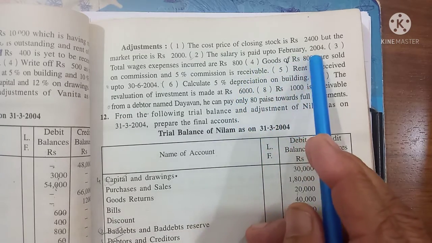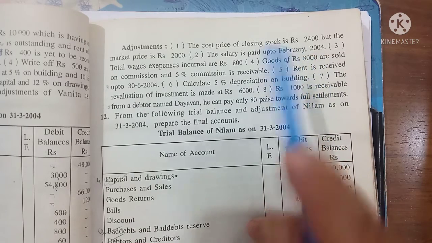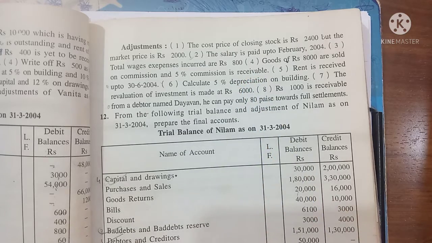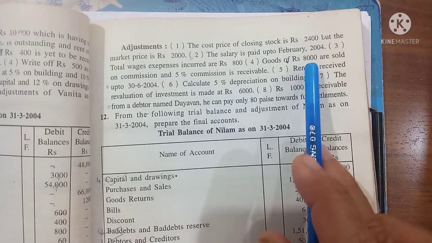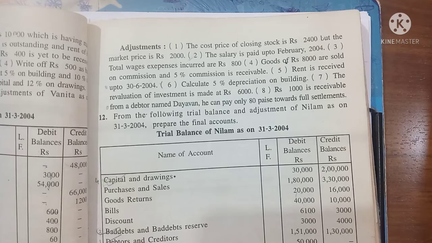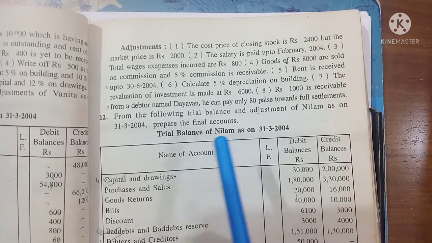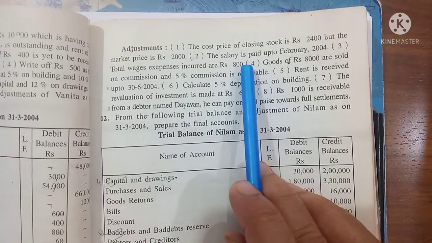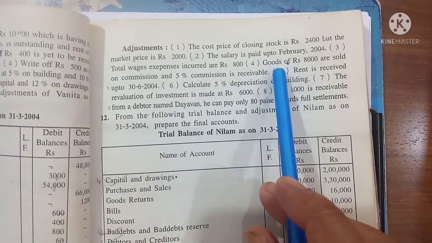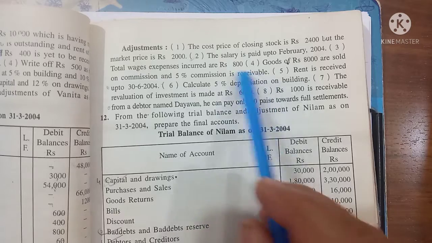Salary paid up to February 2004. What is the meaning of this? You paid the salary up to February, and you had to pay up to March. That means outstanding salary, but the amount is not given; you have to calculate the amount. How will you calculate? Because the salary given is 2,200, 2,200 divided by 11 is 200. 200 is per month. So one month's salary, the March salary, is left. That means 200 is left, that means 200 is outstanding salary. Indirectly they said that outstanding salary is rupees 200.